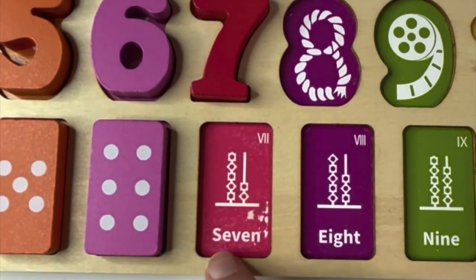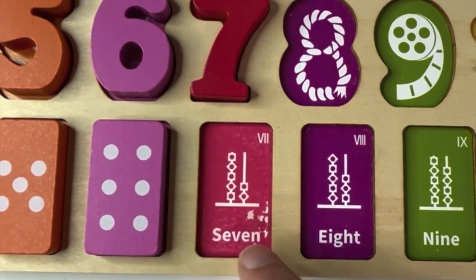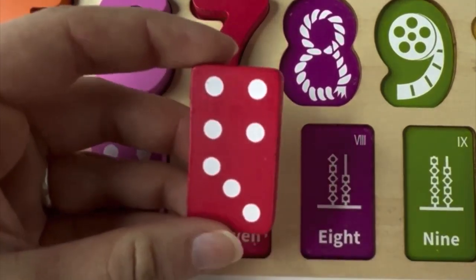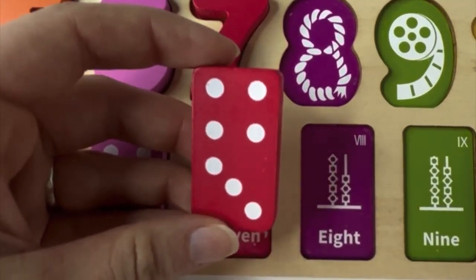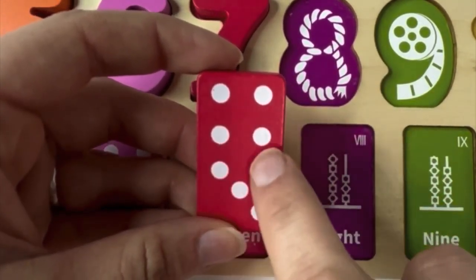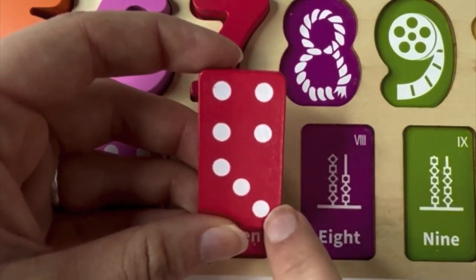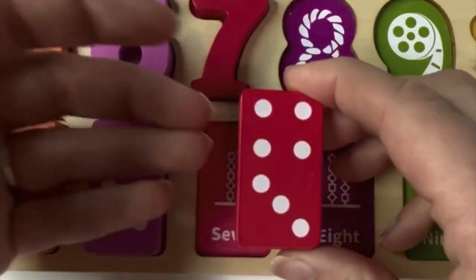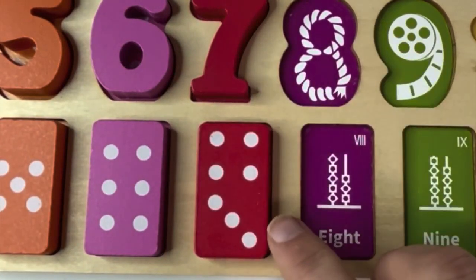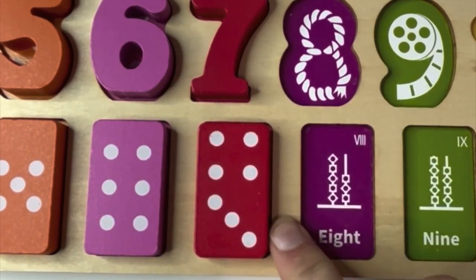And look, right here, this is the word 7. If we were to look at a domino that had 7 on it, it might look like this. Can you help me count our domino dots? 1, 2, 3, 4, 5, 6, 7. That's right, great counting. And it goes right there. And what color is this domino? Red. That's right, it's red.